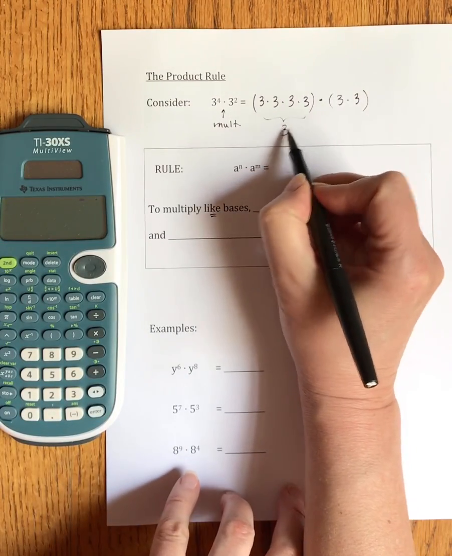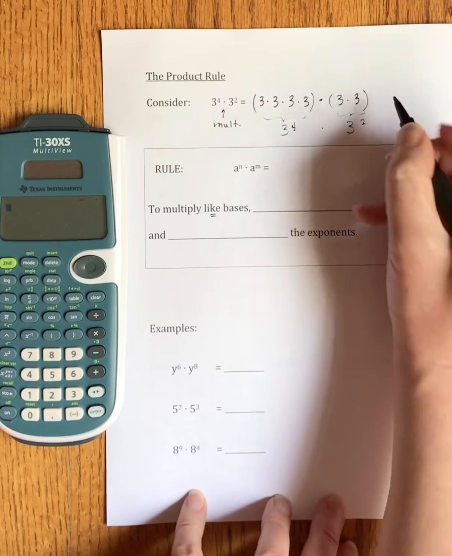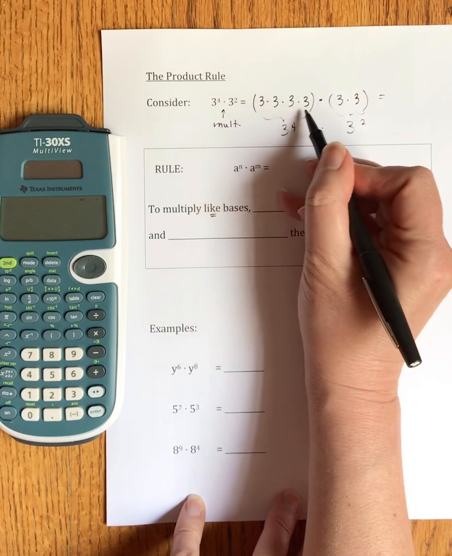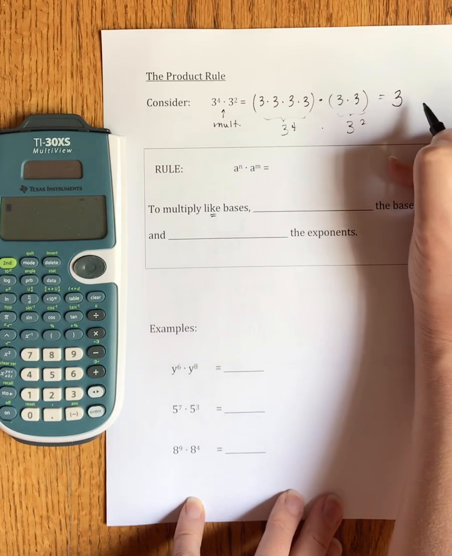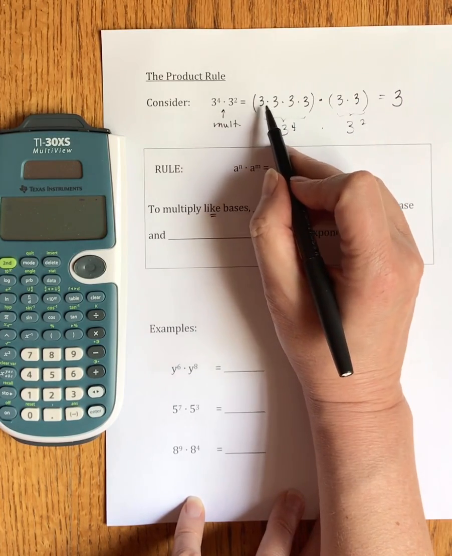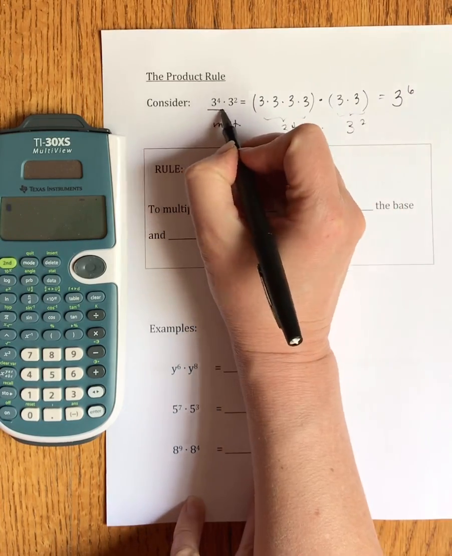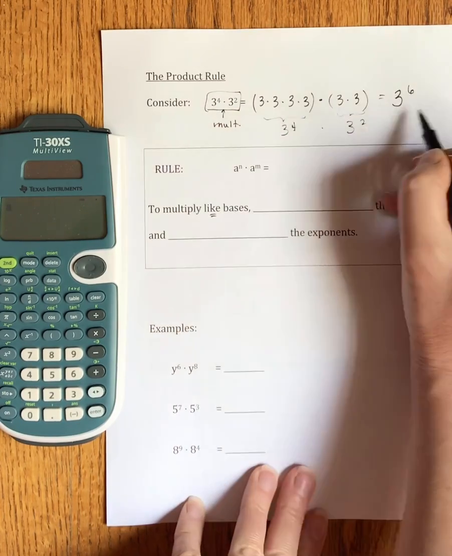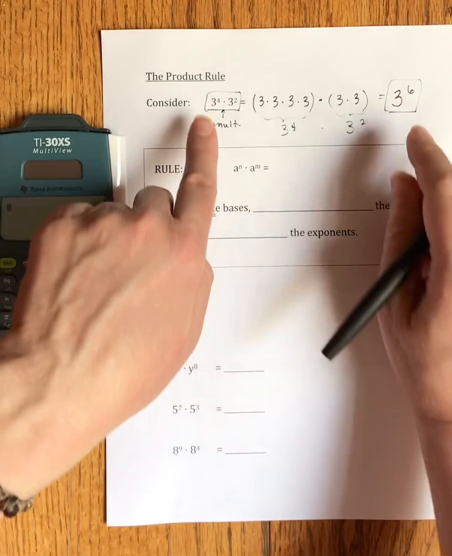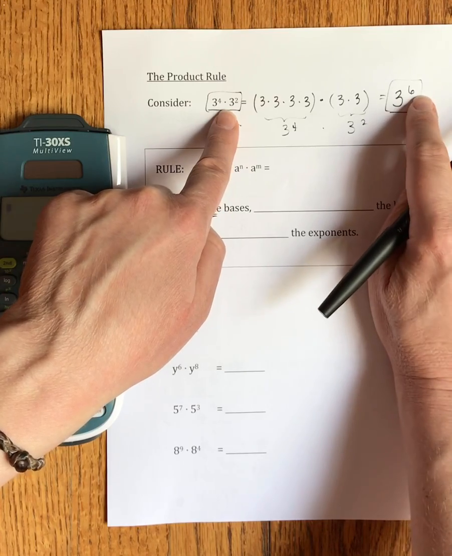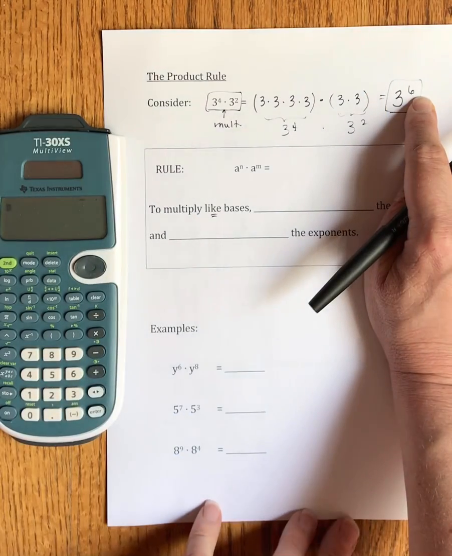So here's my 3 to the 4th. Here's my 3 squared, both all being multiplied together. So in the end, we just end up with a whole bunch of 3's being multiplied together. So it looks like the base is still 3. Let's see how many 3's there are. We had 1, 2, 3, 4 here, and then 2 more makes 6. So an easy way to simplify 3 to the 4th times 3 squared is to rewrite it as 3 to the 6th power. Notice that the base 3 stayed the same, and the 6 comes from adding the exponents. Because we're combining these 4 and these 2, we get a total of 6.